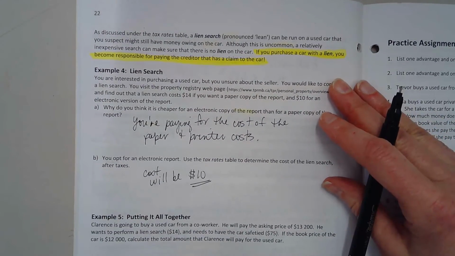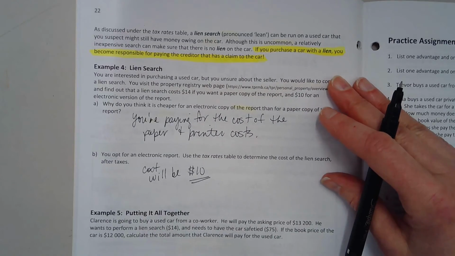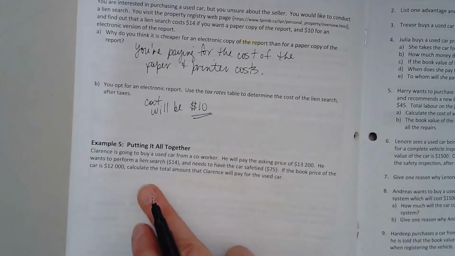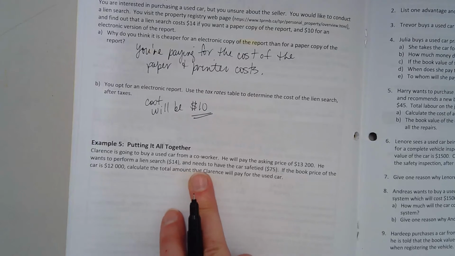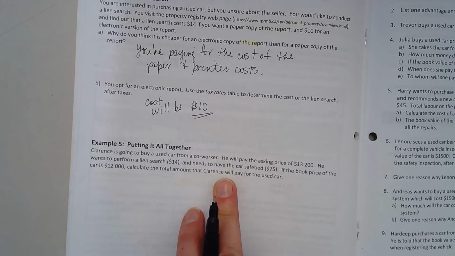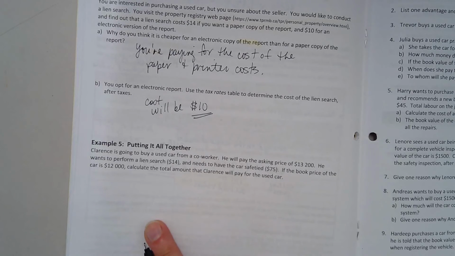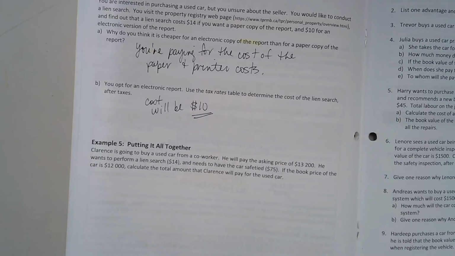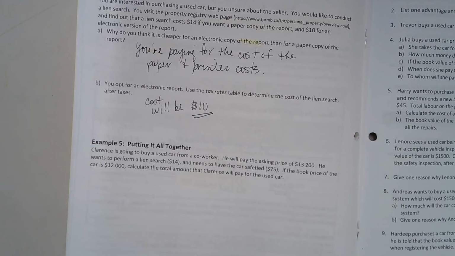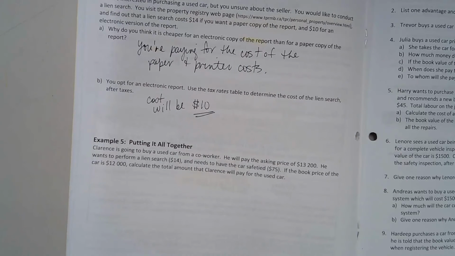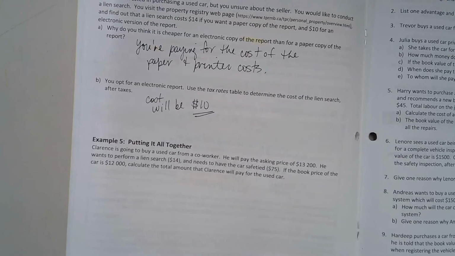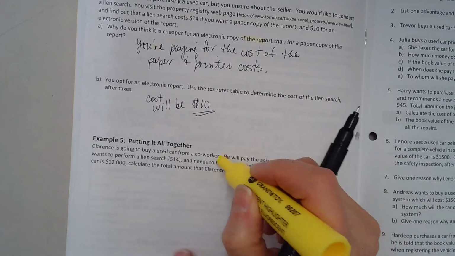Let's try putting it all together. Clarence is going to buy a used car from a coworker. He'll pay the asking price of $13,200. He wants to perform a lien search, and he needs to have the car safetied. If the book price of the car is $12,000, calculate the total amount he'll pay for the used car. So there's a lot going on here, right? First of all, it's buying used from a coworker.